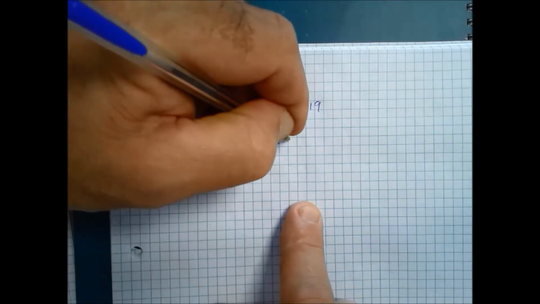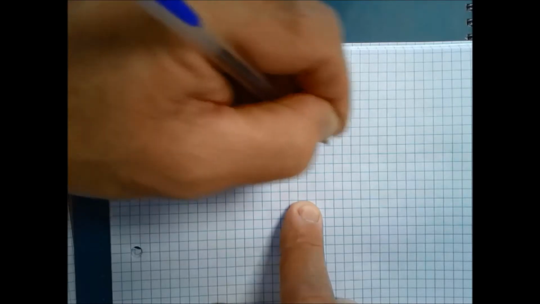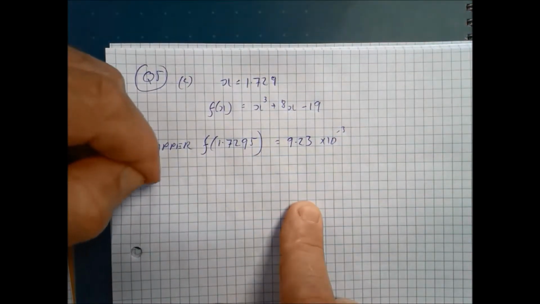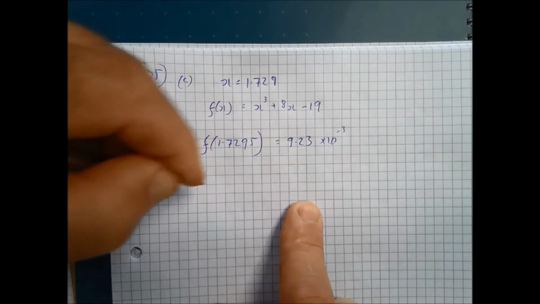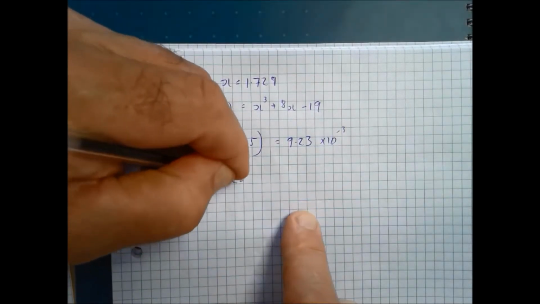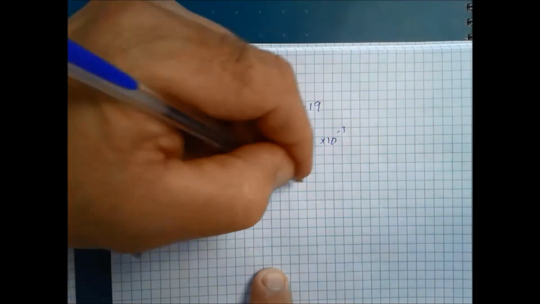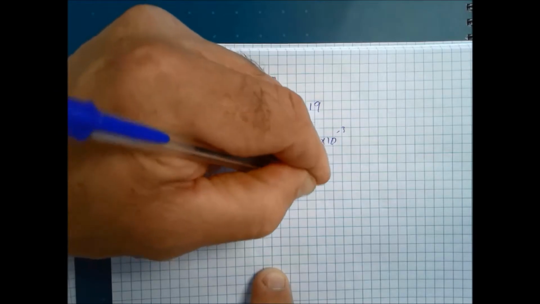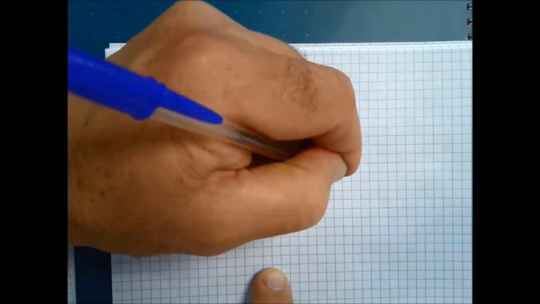And from a calculator that gives me 9.23 times 10 to the minus 3. Lower bound, f of 1.7285, and that is minus 7.74 times 10 to the minus 3.